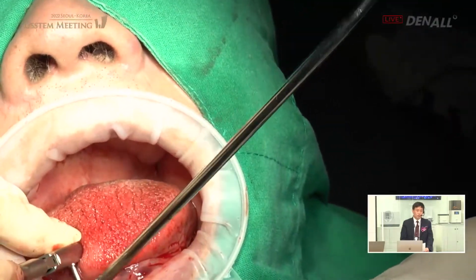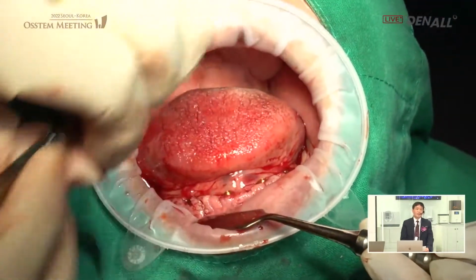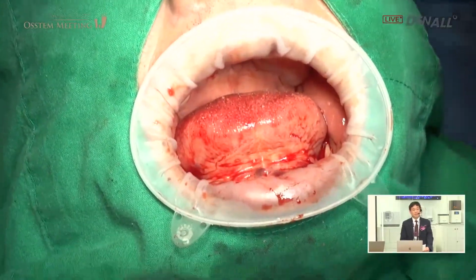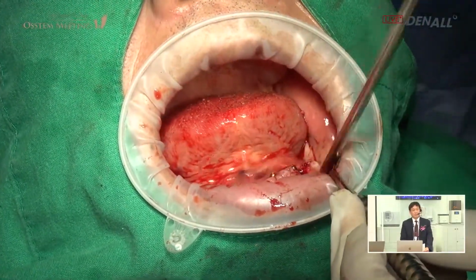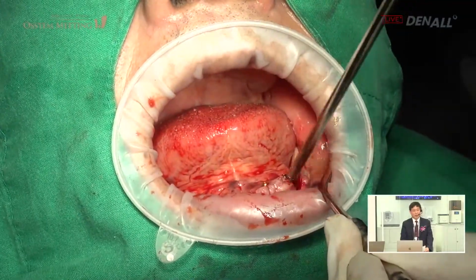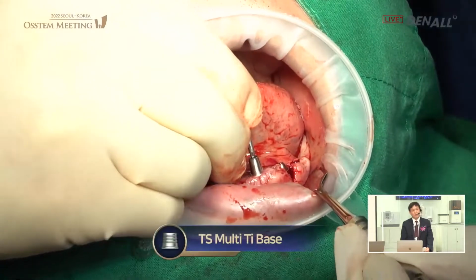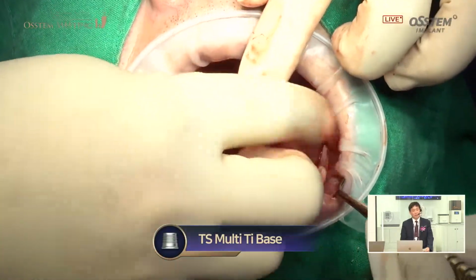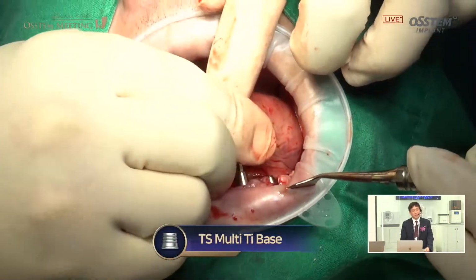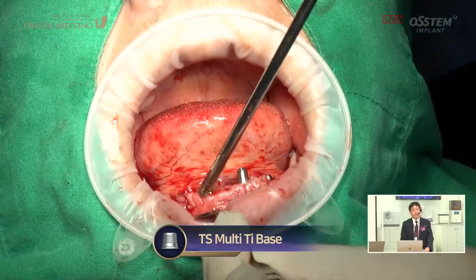The torque is 30 Newton. Yes, it's 30 Newton. Please give me the Ti base. Four angled abutments and multi-unit abutments are connected. On top of it, the Ti base is connected.